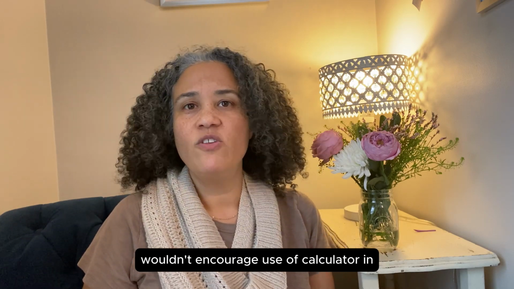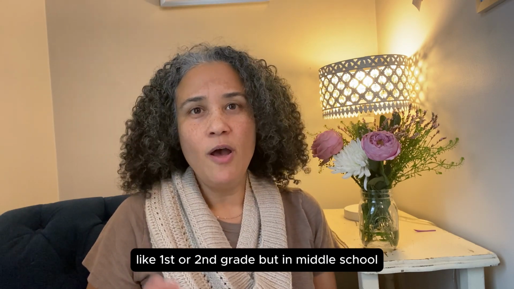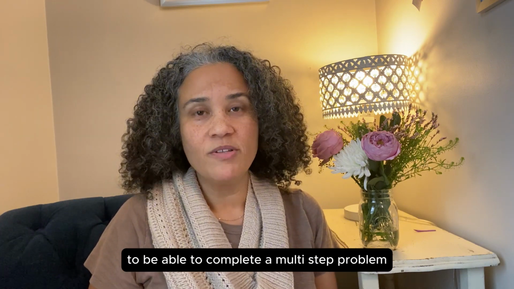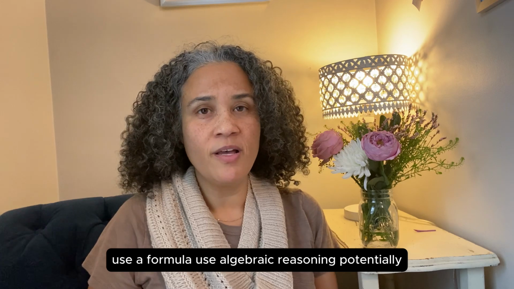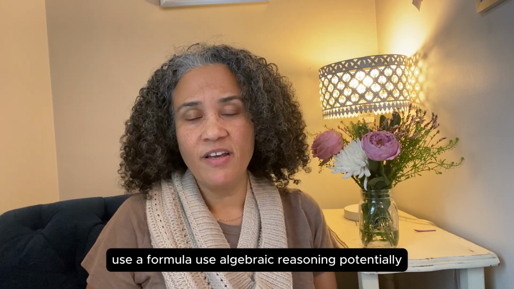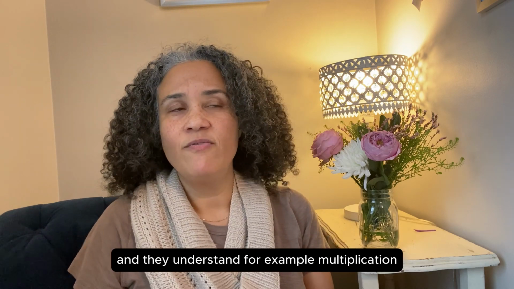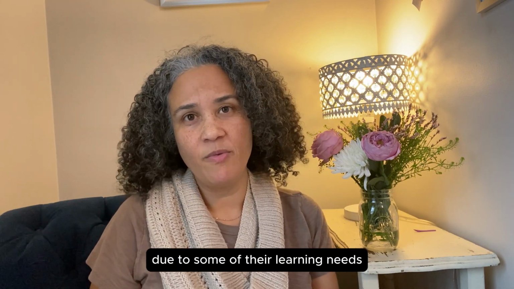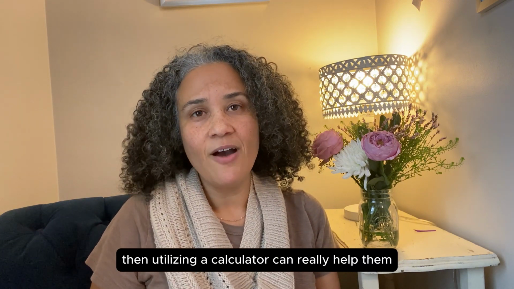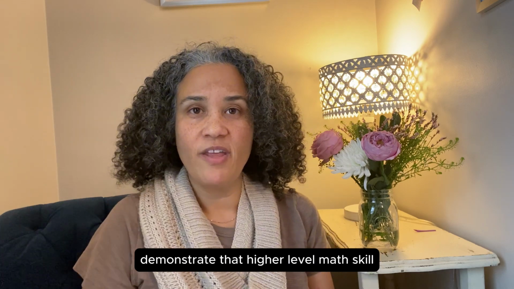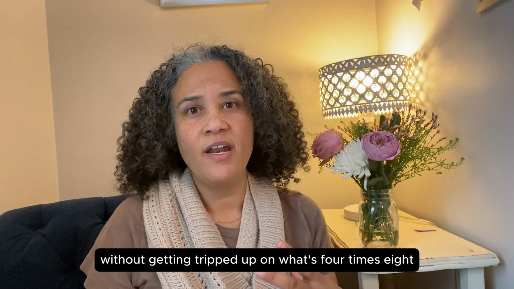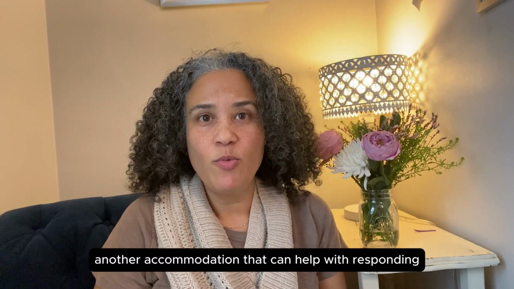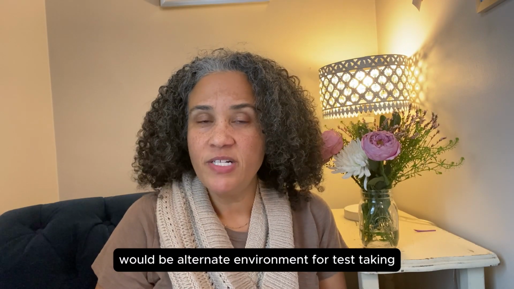I wouldn't encourage use of a calculator in first or second grade, but in middle school or high school, where we're really looking for students to be able to complete a multi-step problem, use a formula, use algebraic reasoning potentially, and they understand, for example, multiplication, but they don't have automaticity due to some of their learning needs, then utilizing a calculator can really help them demonstrate that higher level math skill without getting tripped up on what's 4 times 8.